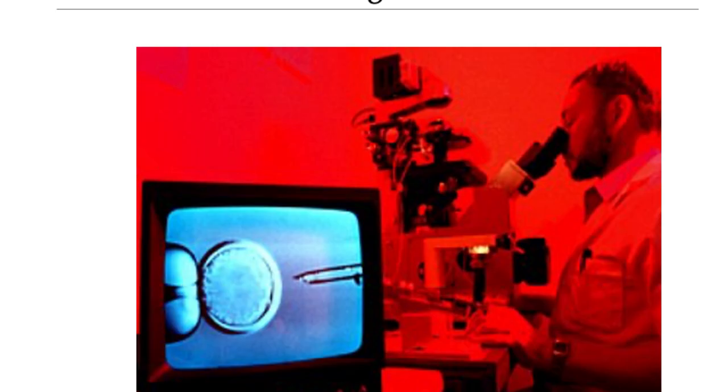And here's a picture of a guy putting a nucleus into an empty egg cell under the microscope, of course. It's a very fine glass needle.